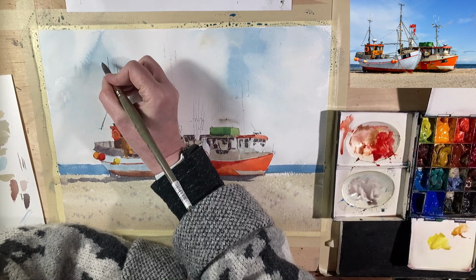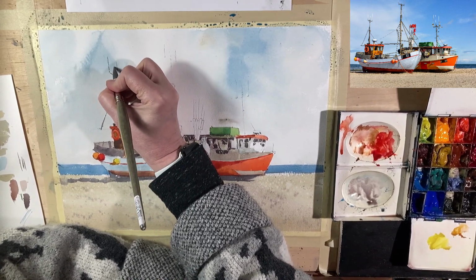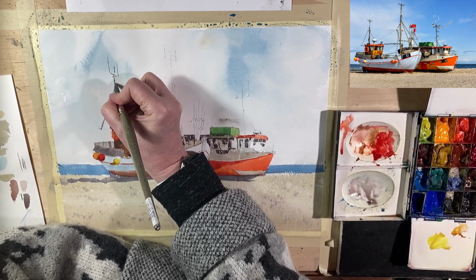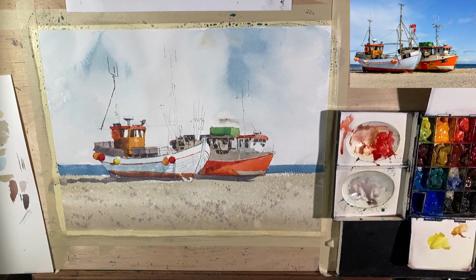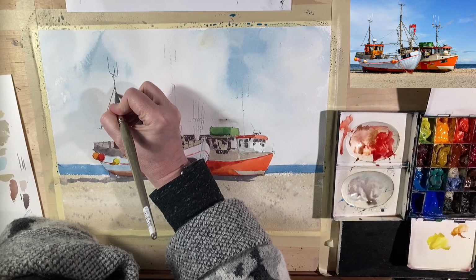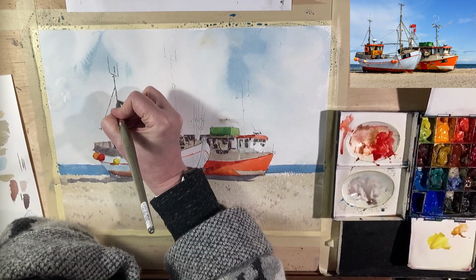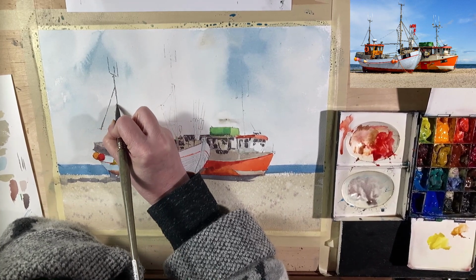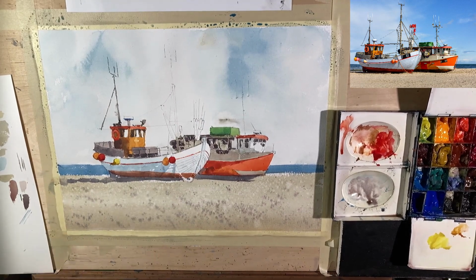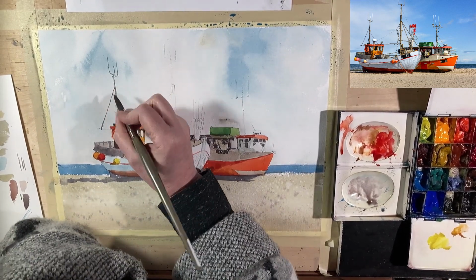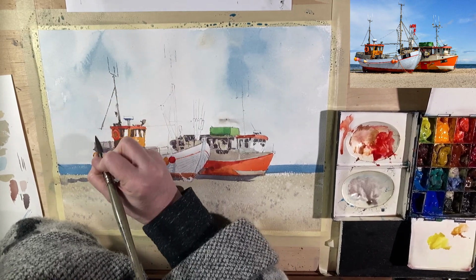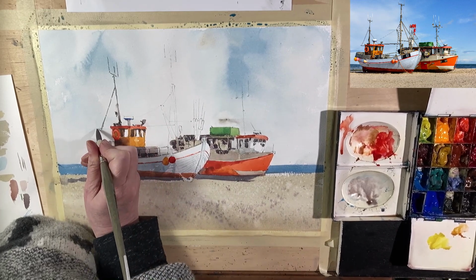You could even maybe use the side of a flat brush for this. But I do find the dotted line approach works well. So we come down here, it gets bigger. And that's not black at all, it's almost pretty much a mid-grey. Some little dots where I can see some stuff going on.